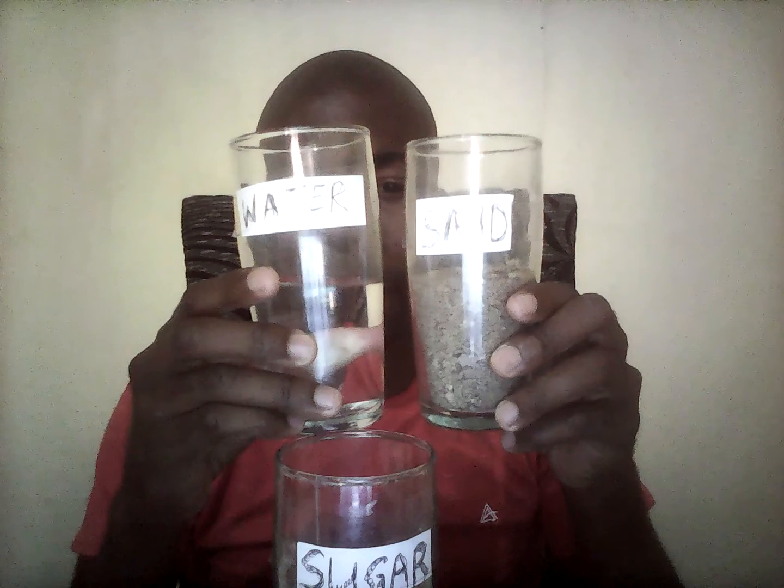Okay, the water in the glass and the sand in the glass are of the same volume. As you can see, even the sugar and the sand are the same volume. Even the sugar and water are the same volume. Now we have similar volumes of these substances, but are we going to have the same density? We don't know, but we'll compare.